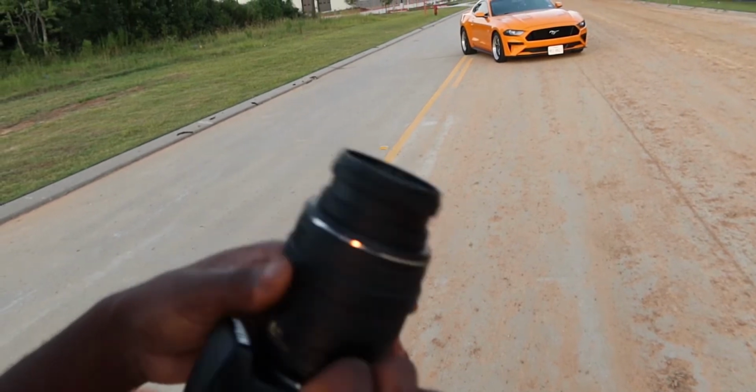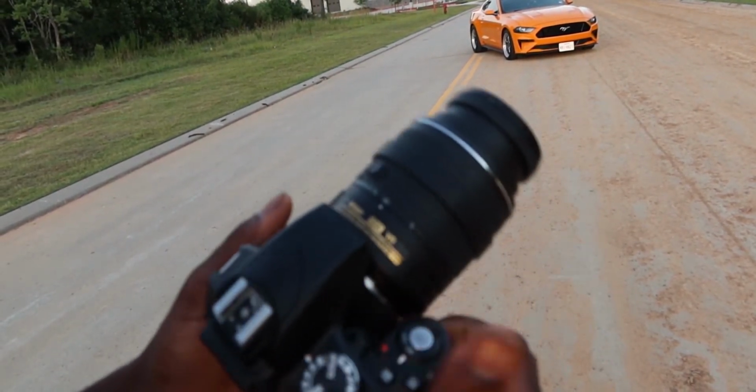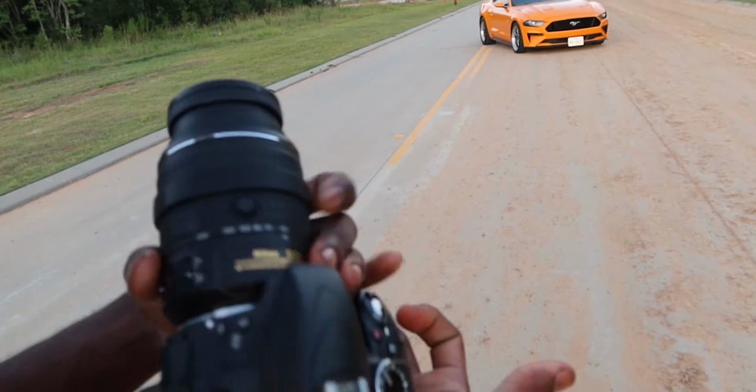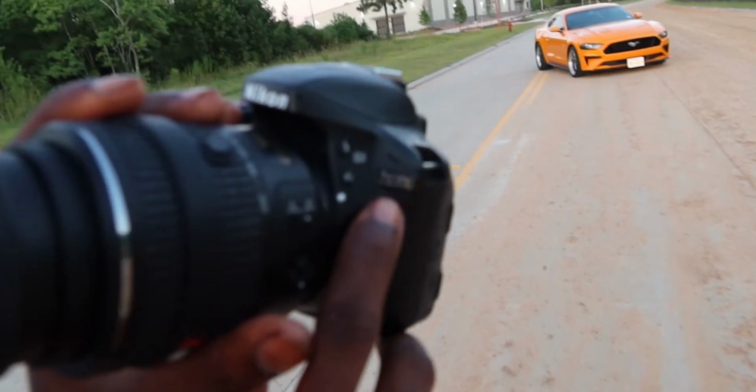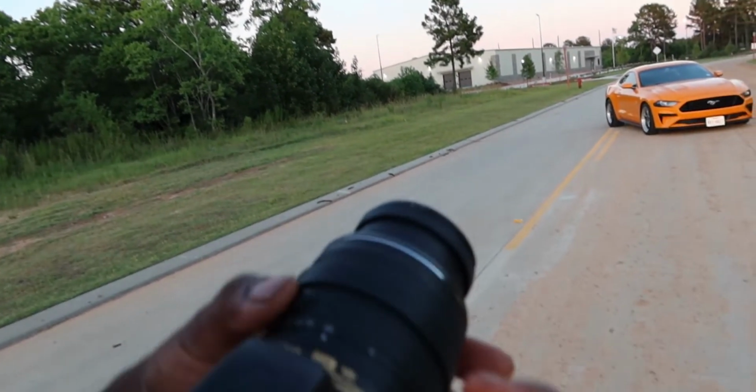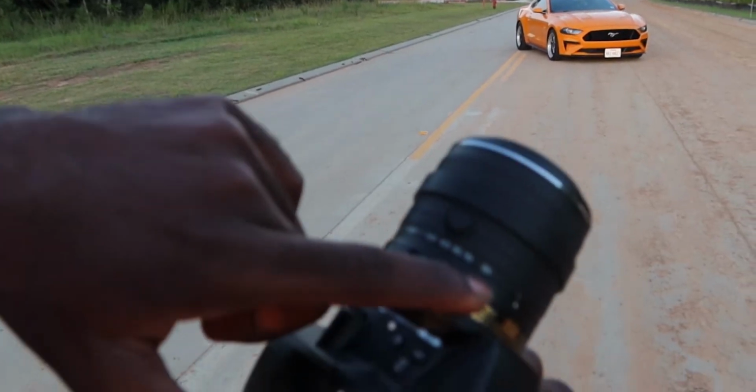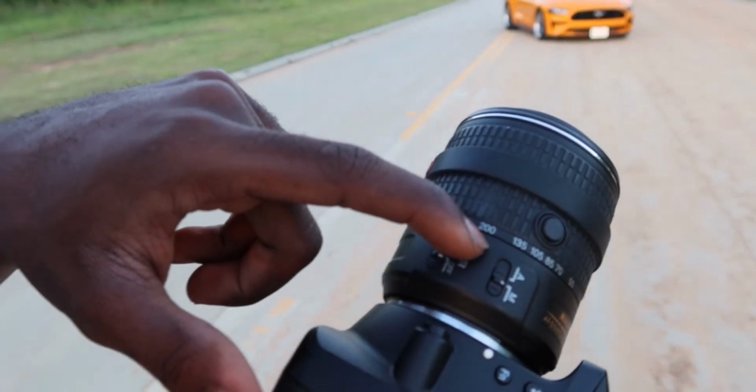Pick you up a beginner camera like this one I have. This is a Nikon D3300. As you guys can see, Nikon D3300. And this lens that I have right here is a 55mm to 200mm.